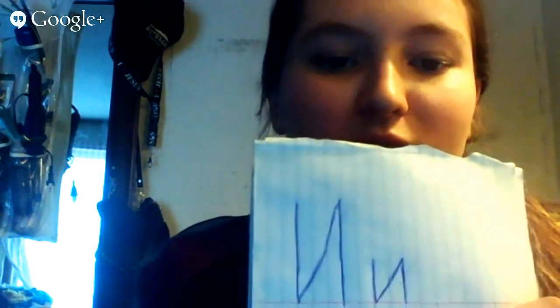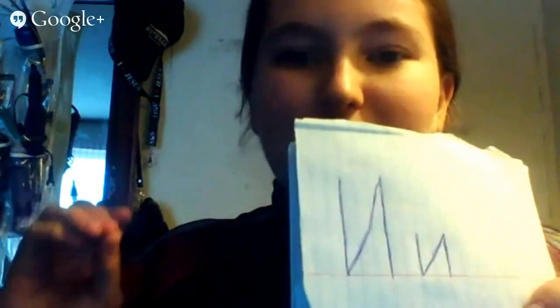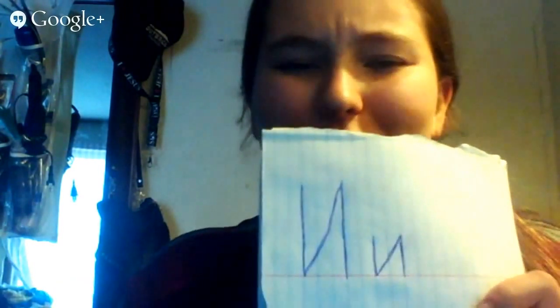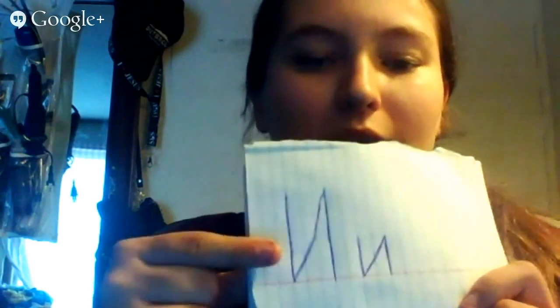Now this backwards N, this is E, like two lowercase e's to make the E sound in like B or C or tree. That's what this sounds like.